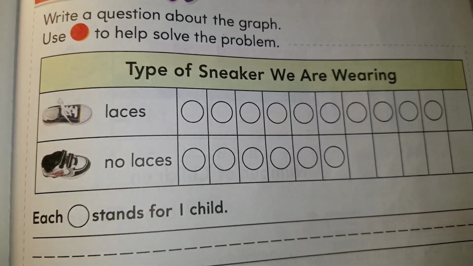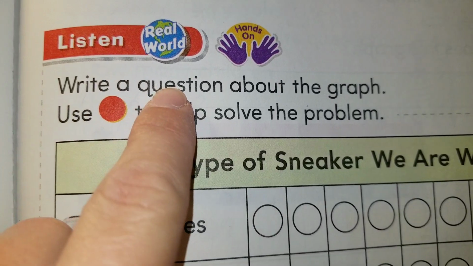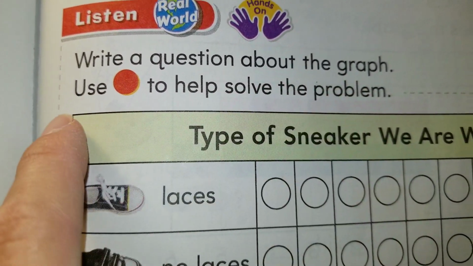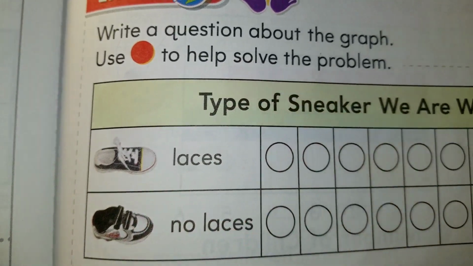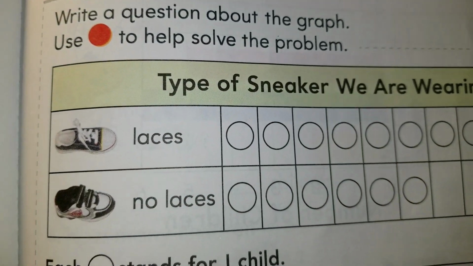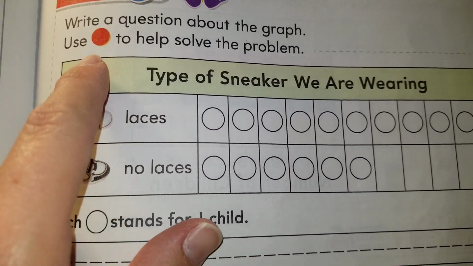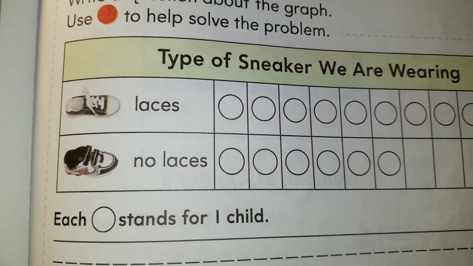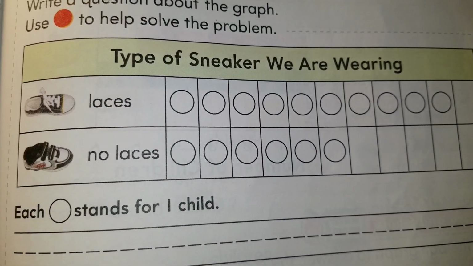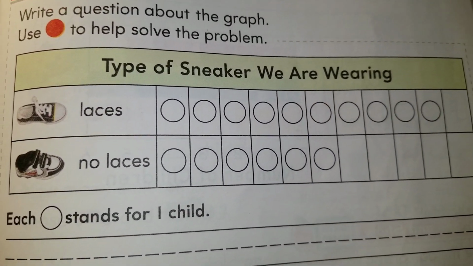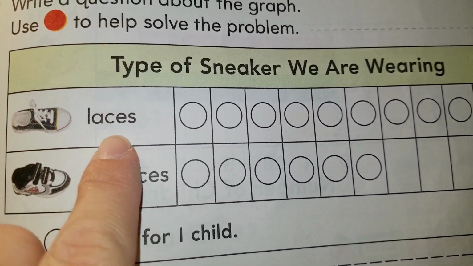All right, so let's see what we have to do here. It says, write a question about the graph. Use counters to help solve the problem. So basically, we probably are supposed to put the counters over here, but it's all right. We're going to count how many children have sneakers with laces. Let's find out.